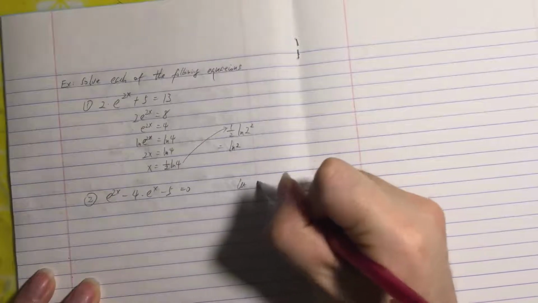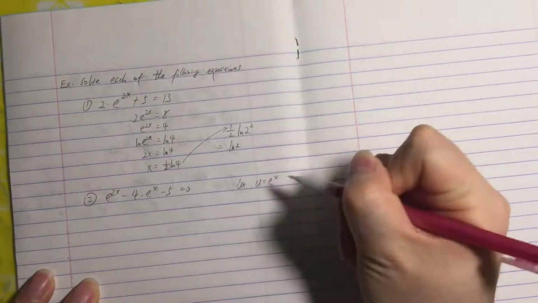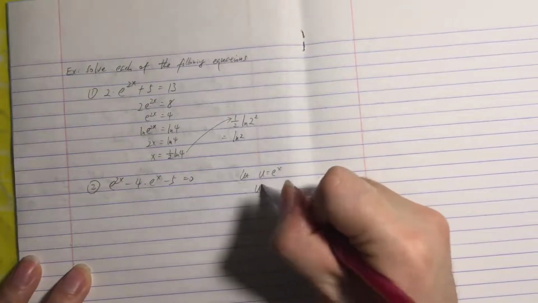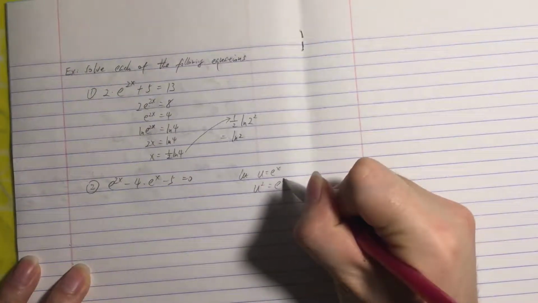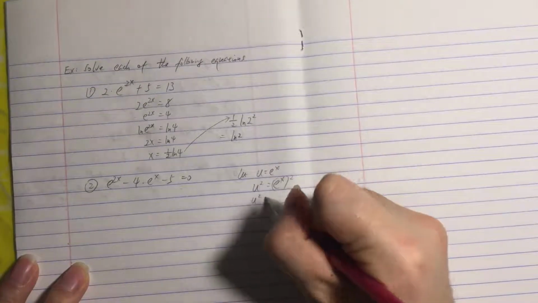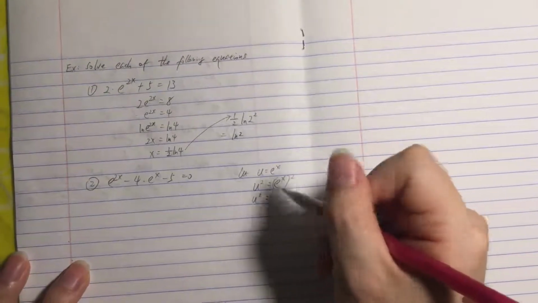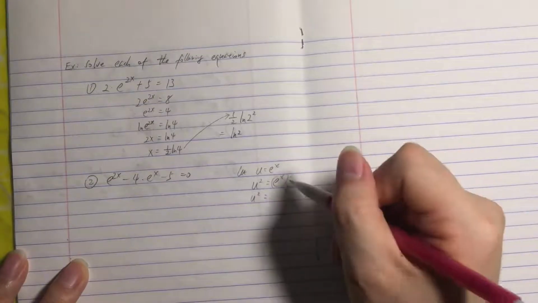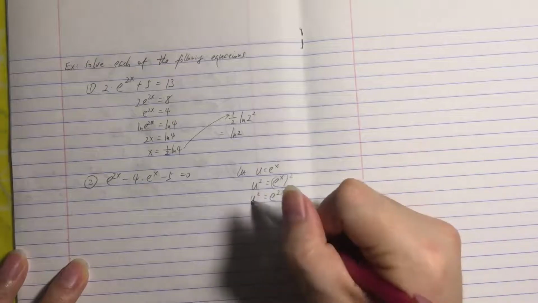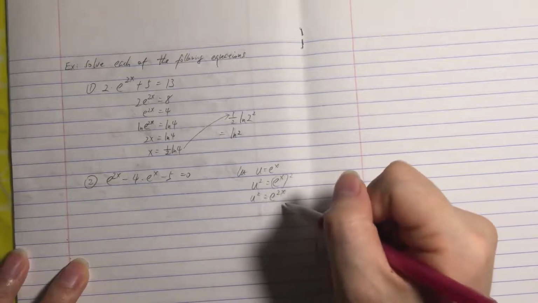If I let u equal to e to the power of x, then if I square both sides, u squared will be e to the power of x, squared. Then by the third law of exponent, I can multiply. 2 times x is 2x. So u squared is the same as e to the power of 2x.